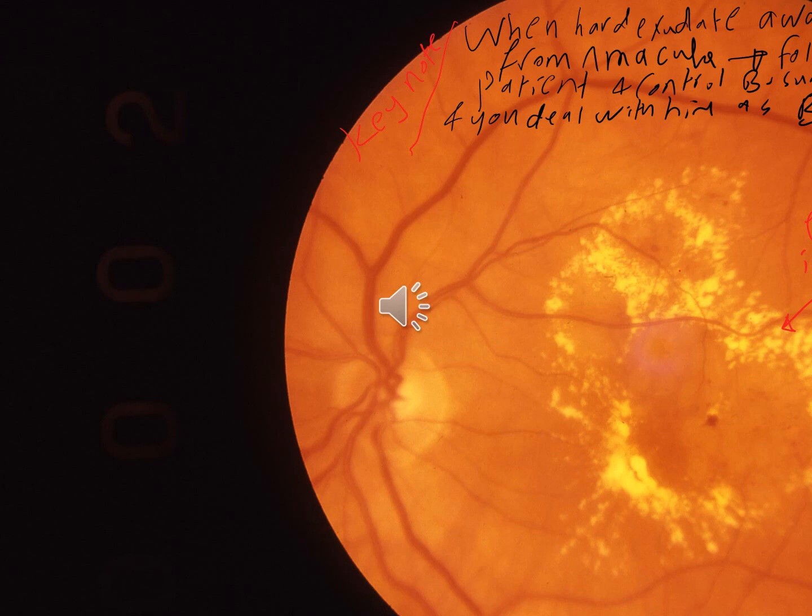The grade will be diabetic maculopathy, and the patient needs to be investigated by macular OCT to know if there is associated macular edema, and you can do fluorescein angiography, the definitive tool to know if there is macular ischemia or not.